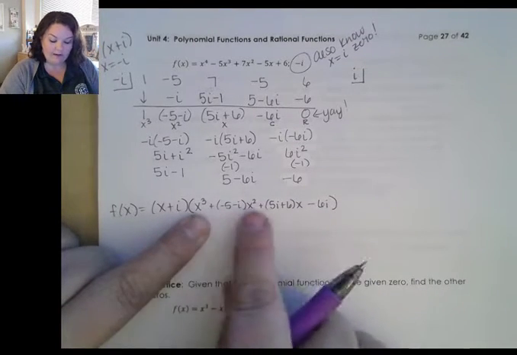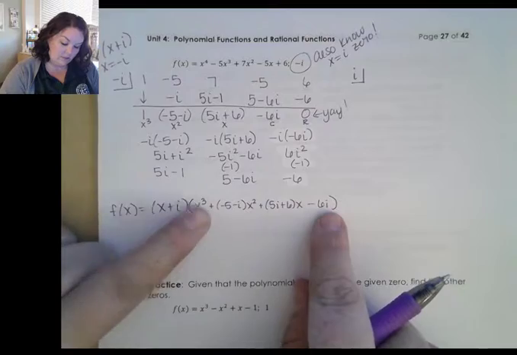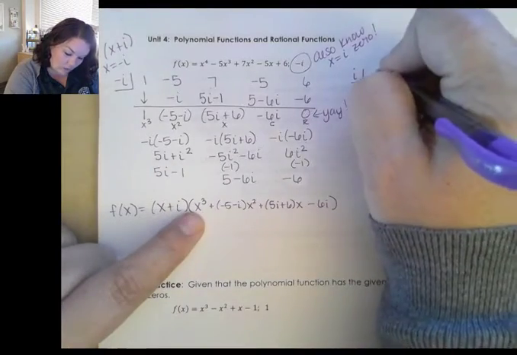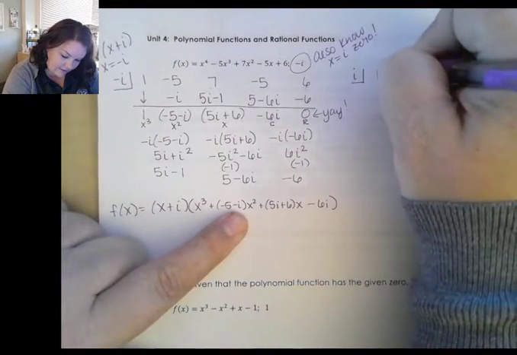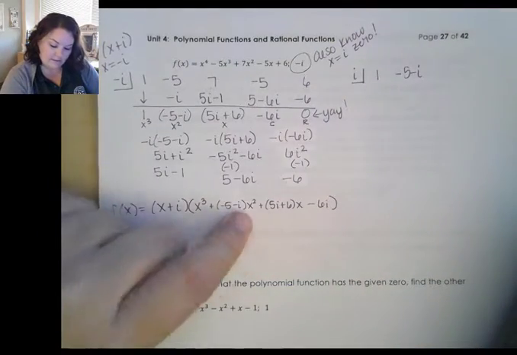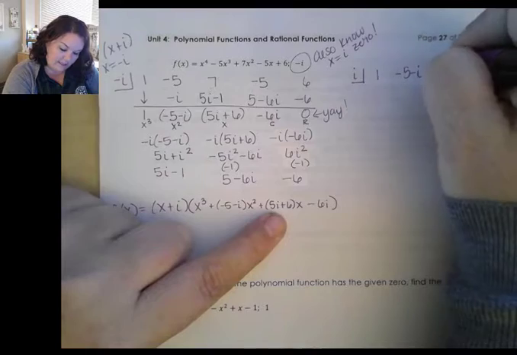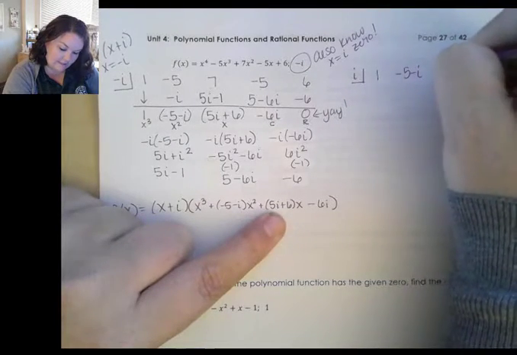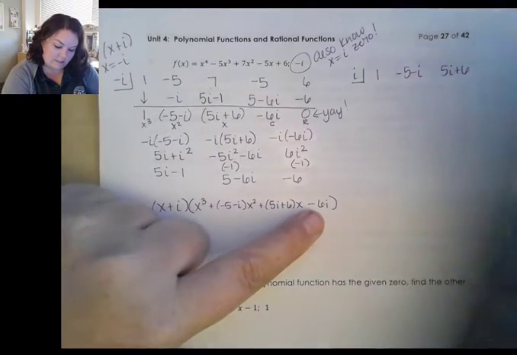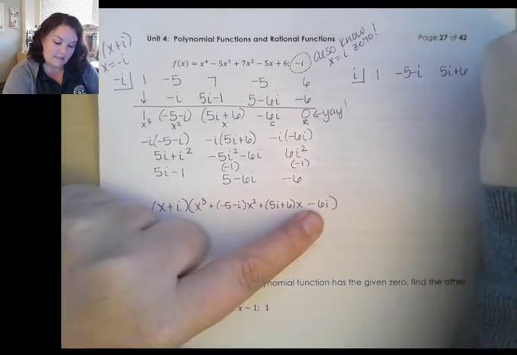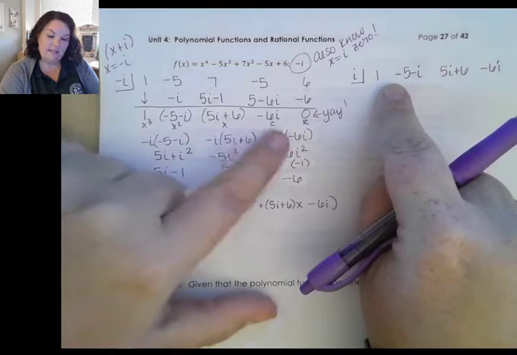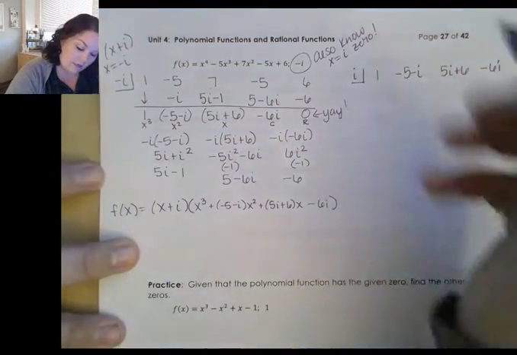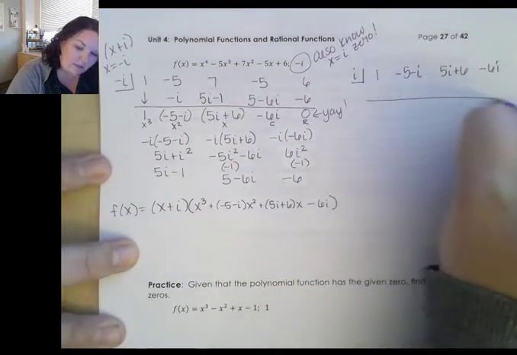Okay, so I want to write out all my coefficients. My x cubed term is a 1. My x squared term is a negative 5 minus i. My x term is a 5i plus 6. And my constant term is a negative 6i. Or you can just copy these down from the synthetic we got over here, right? All right, so we're going to leave a little space and draw a line.